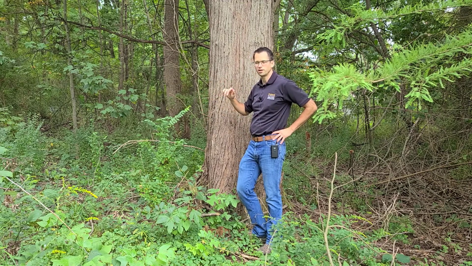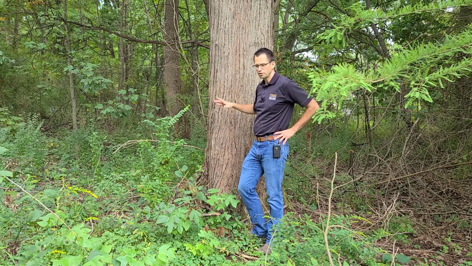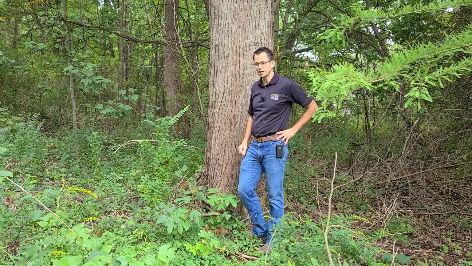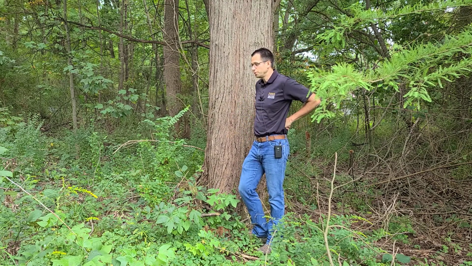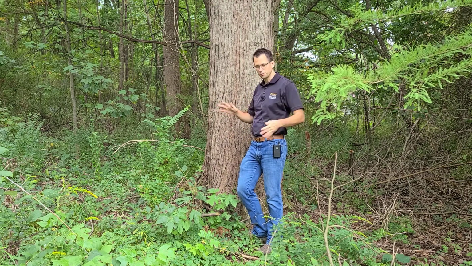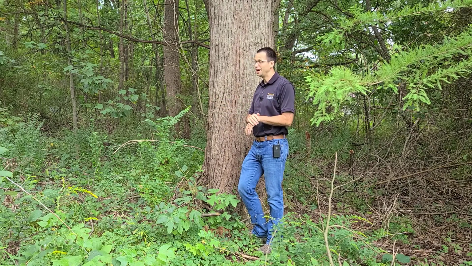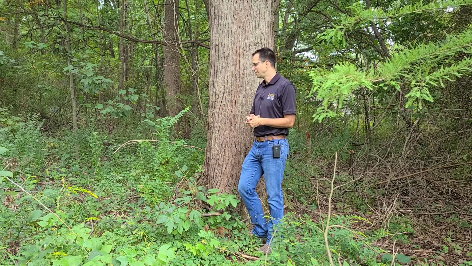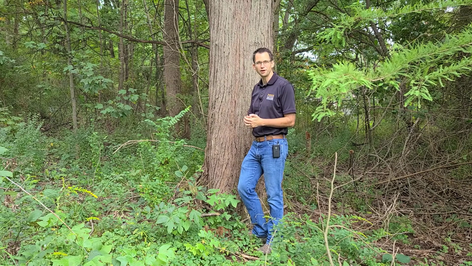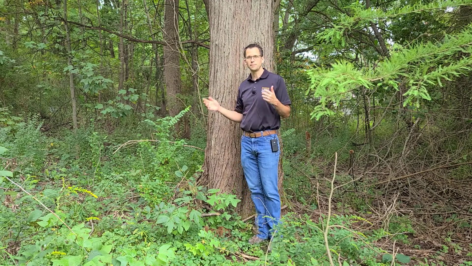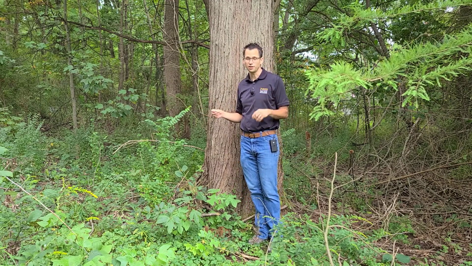So now we have all the treatments done. We've sprayed foliar, we've done the cut stump, which took a while, and then got those vines taken care of as well. So you might think, well, we got them all, we're good to go, and we can ignore it. That's not quite the case. I'm sure I missed some in here, so I'll have to come back and do some rechecking.